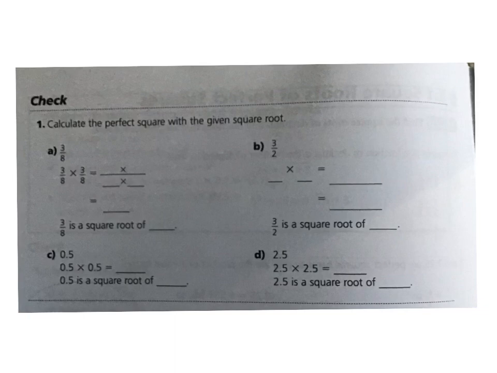So doing a check, same kind of question: calculate the number who had this square root. What was that perfect square? For 3/8, we need to take 3/8 and times it by itself. That's going to be 3 times 3, which gives us a 9 on the top, and on the bottom, 8 times 8, which gives us a 64. So 9/64 would have been the number that when you take the square root, you get 3/8.